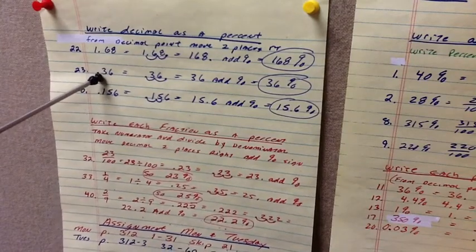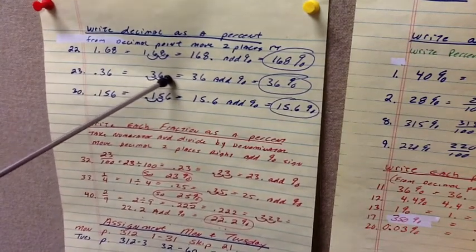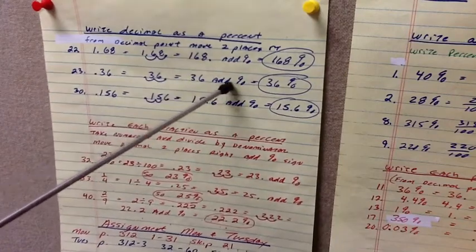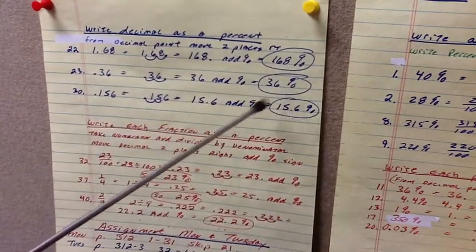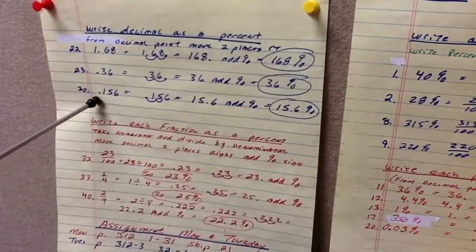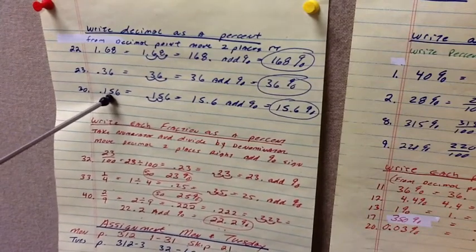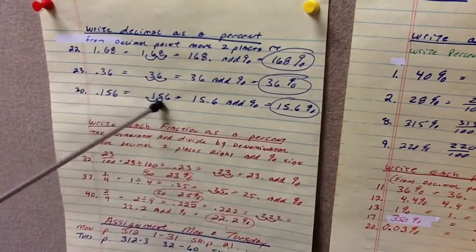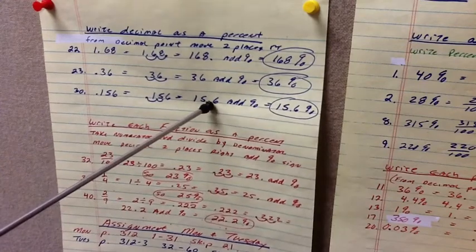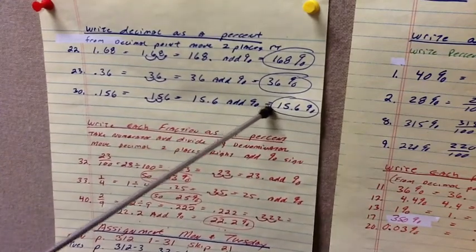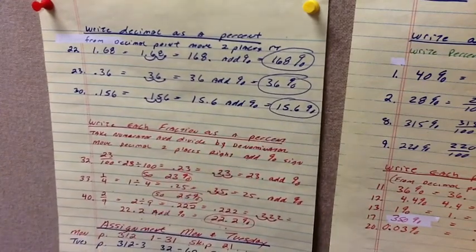I have 0.36. I move that 2 spots to the right. I have 36. Add my percent, 36%. Okay, here's a smaller number, 0.156. Move that 2 spots. That gives me 15.6. Add the percent, 15.6%.